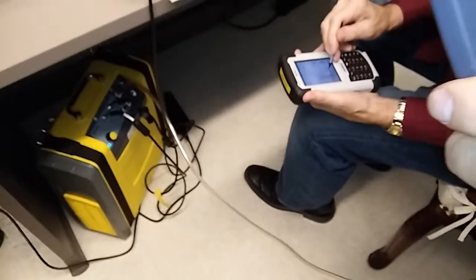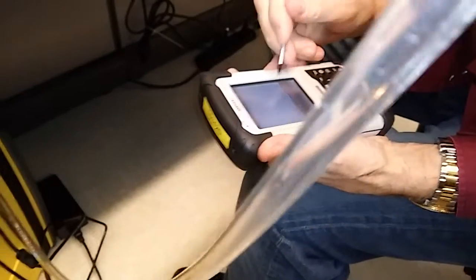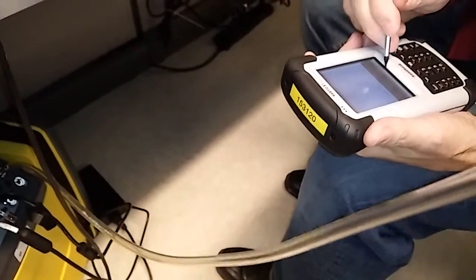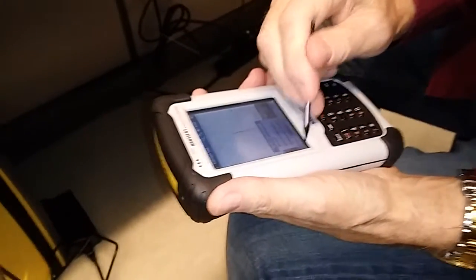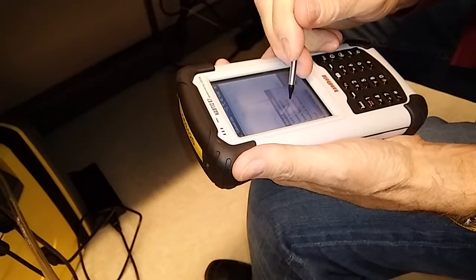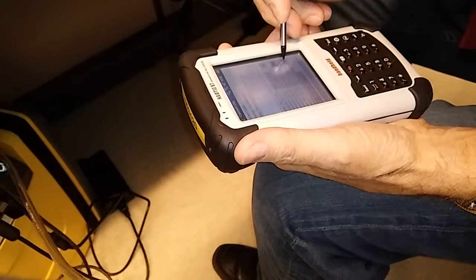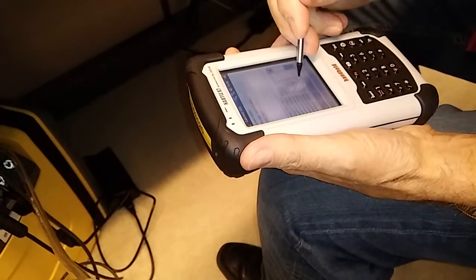Wow, this one says 0950. That's when it started. So let's look and open a file. Okay. But it's not giving me what I wanted. It should open the spectrum, but it's not giving me what I want.